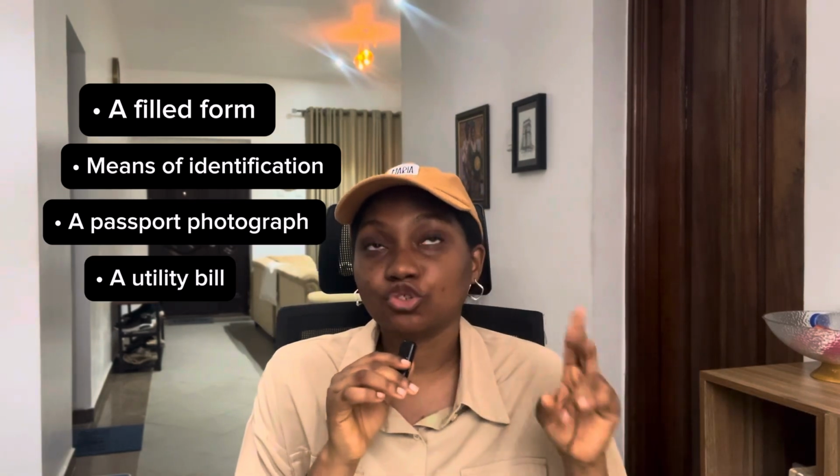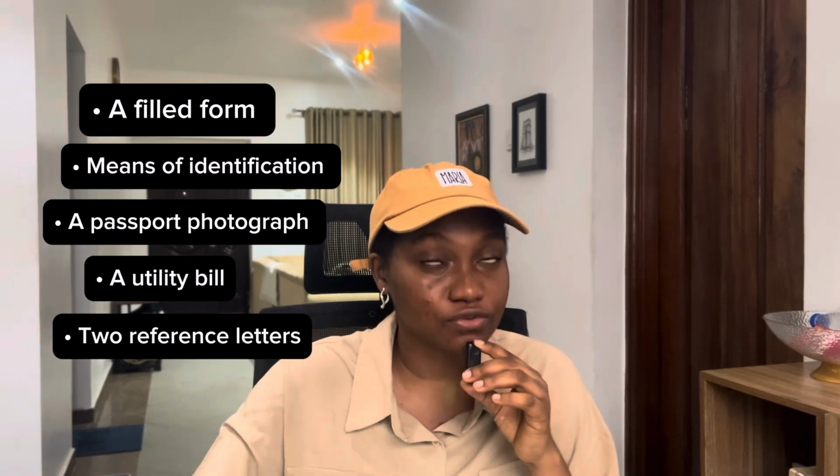And then you need 2 reference forms that have been completed. Basically, reference forms will be filled by people who have a current account. So you need to find 2 people who have a current account with any bank. It doesn't have to be the bank you are opening, just any bank. Find 2 of these people, then you give them a form that the bank will give to you. They'll fill the form, and that's it. All right, so these are the documents you need to open a DOM account. Very stress-free, right?